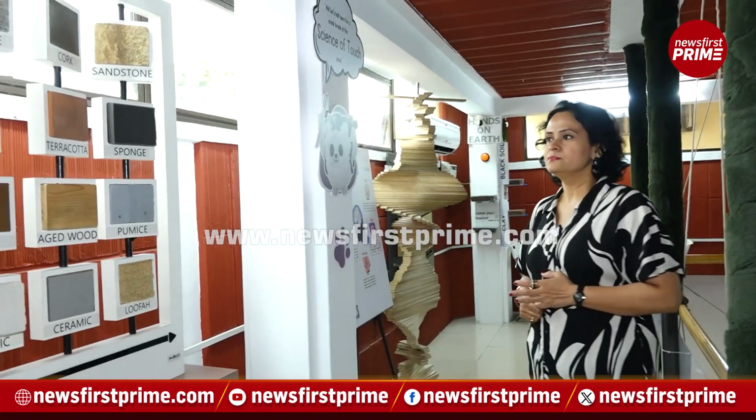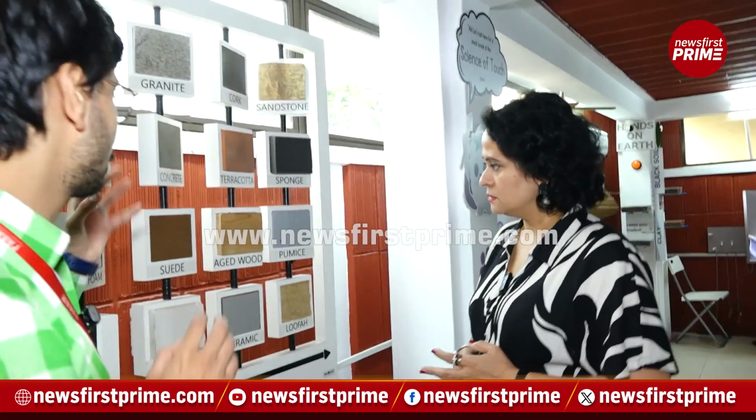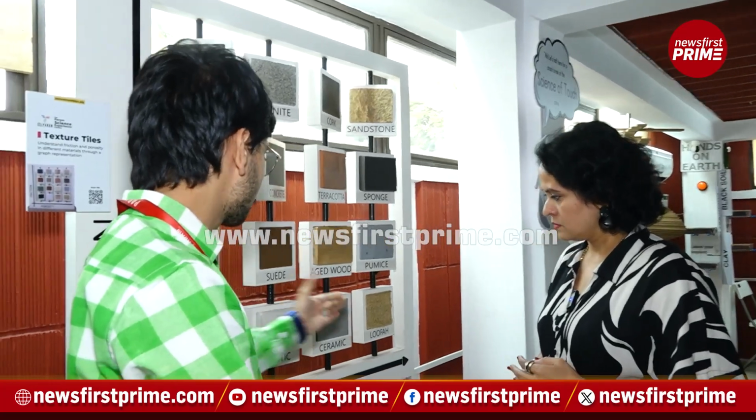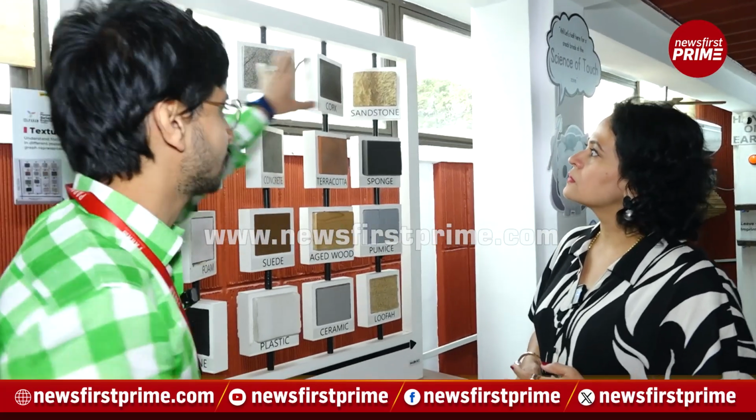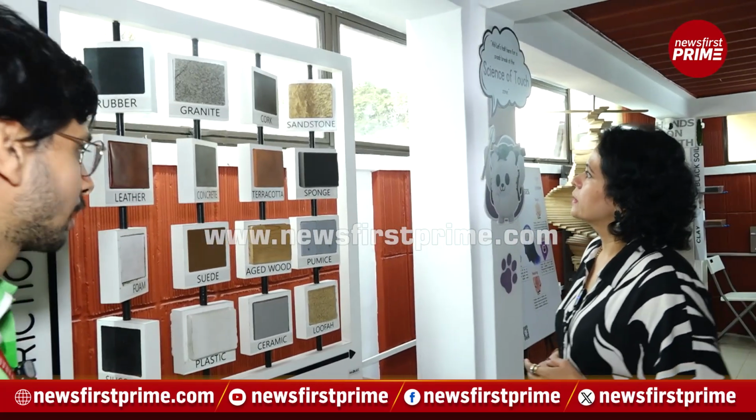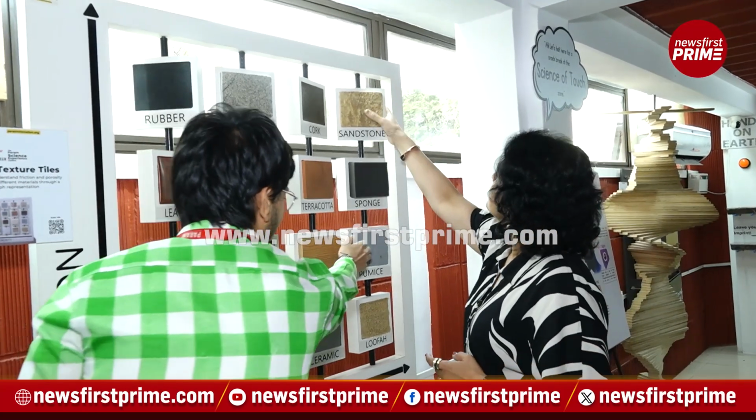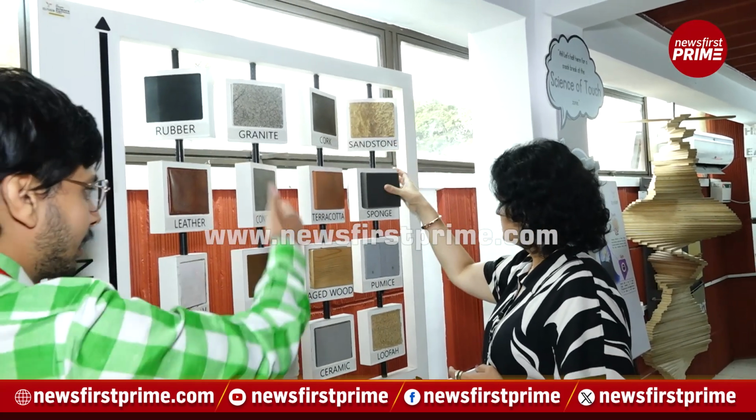Next here we have the texture tiles, a visual or graphical representation of porosity and friction of different materials. You can feel those different materials. You can observe it in a graphical way.